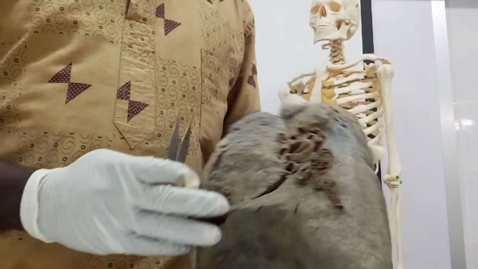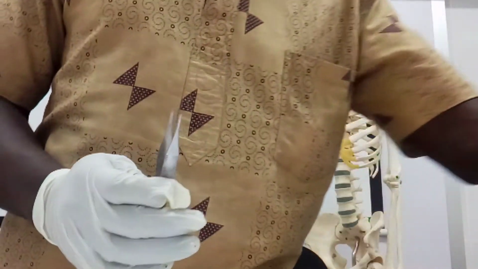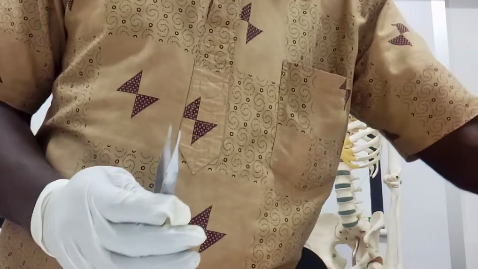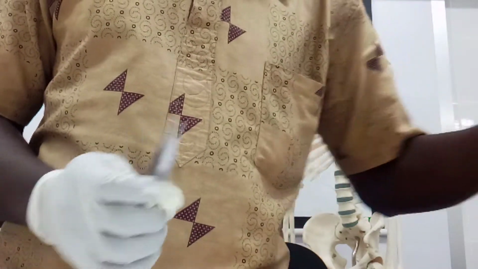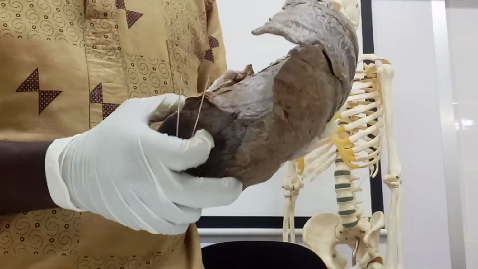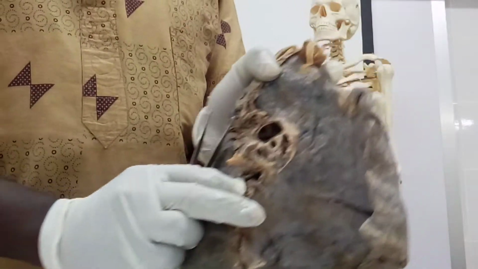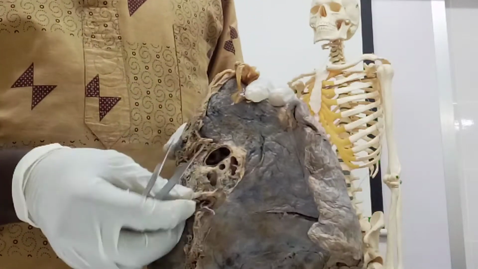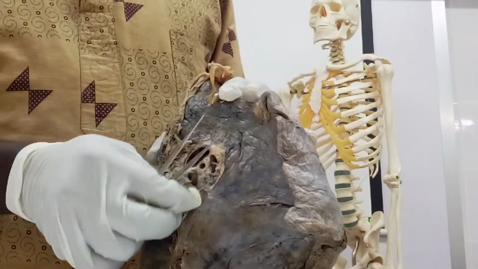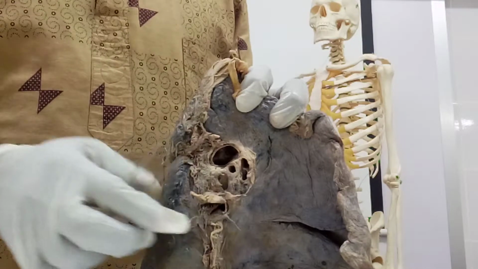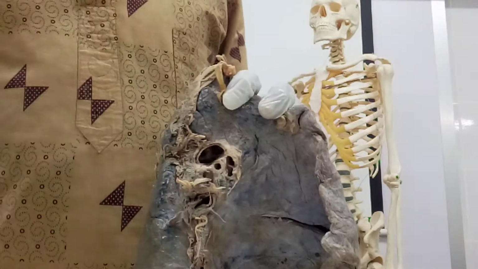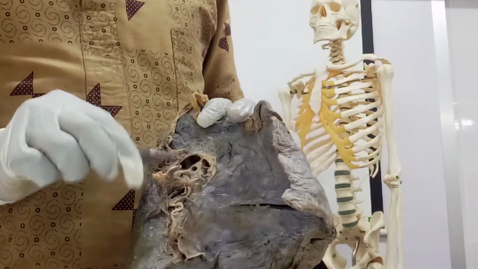Now, if we take the left lung at its hilum, yes, again, we also have those structures forming the roots.